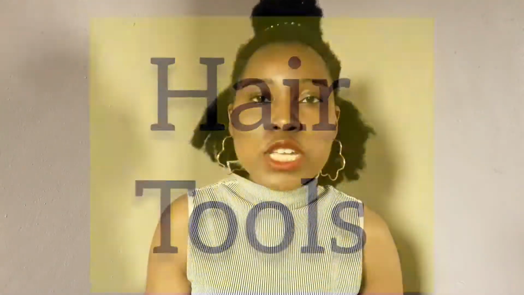Okay. The last point I have for you today is hair tools. Now, there are 3 tools that you need in your natural hair journey. The first is your God-given fingers. The second is a wide tooth comb, and the third is an Afro pick comb. Now, the Afro pick comb is not to comb your hair, but it's just to pick out your hair so that you can have that voluptuous Afro hair.